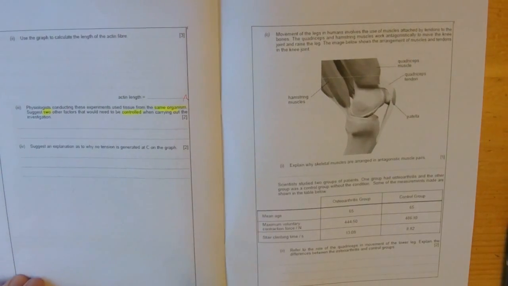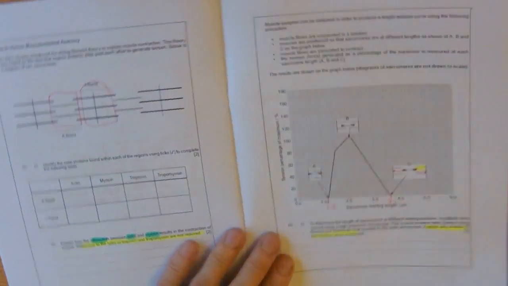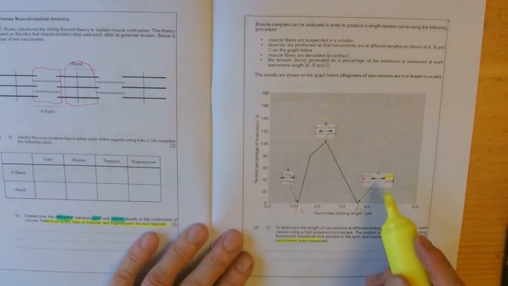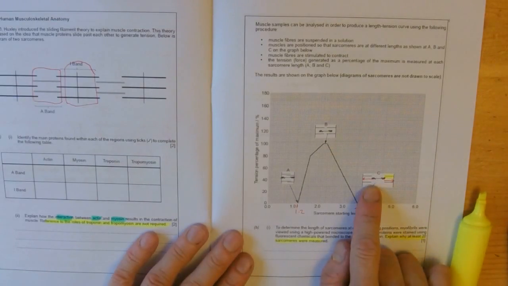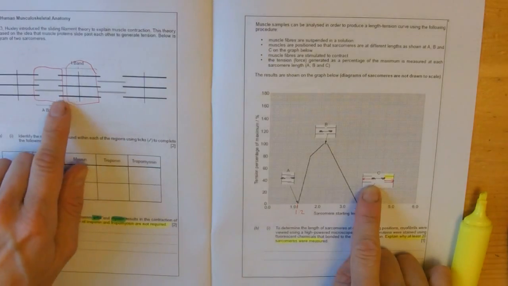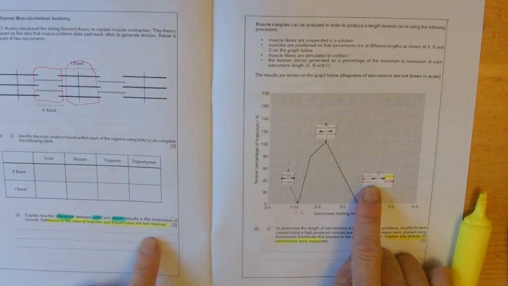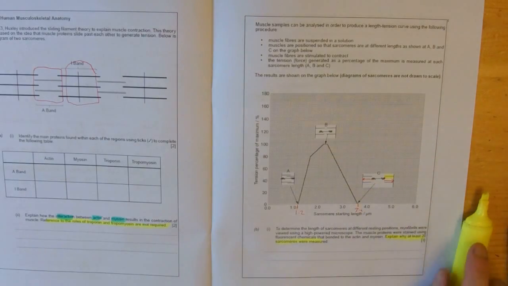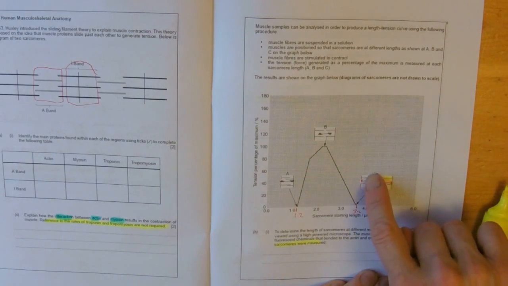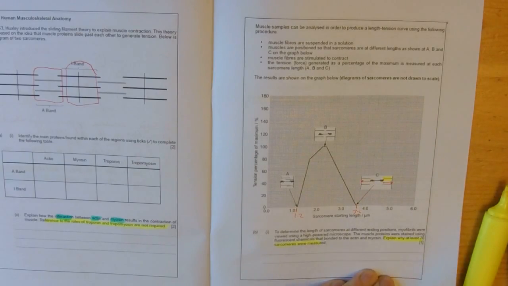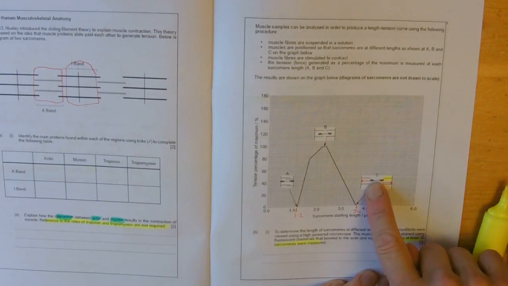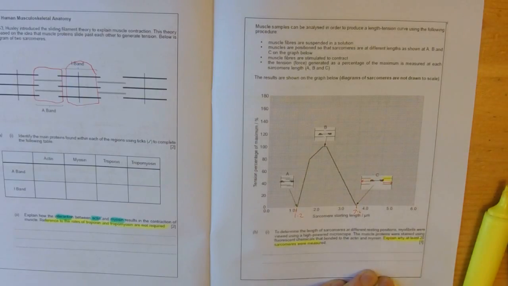Suggest why there's no tension generated at C. Right now, there's C. So how do you get anything at all going on with these? Well, think of this overlap and this answer that you've had down here. So what needs to happen and isn't currently happening there? What needs to happen between these two, the actin and the myosin, that isn't really possible with any force yet at that point.